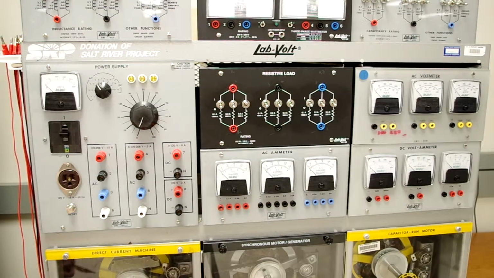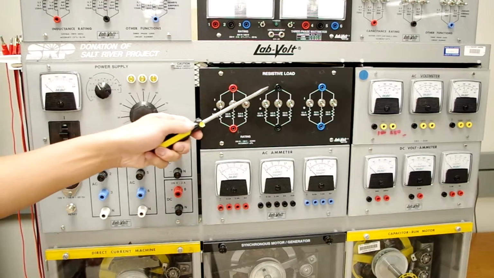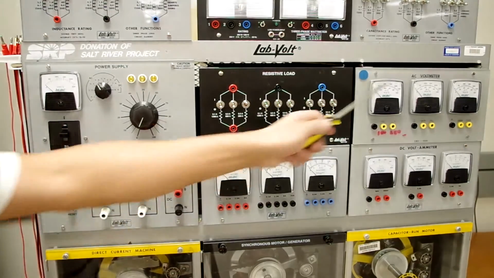For today's lab, we will be using several different components. First, we'll be using the power supply, the resistive load, the AC ammeter, as well as the AC voltmeter.